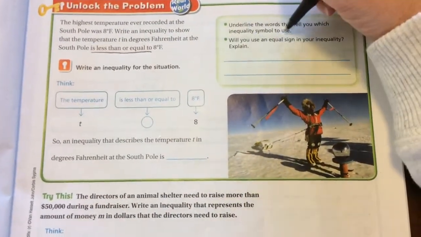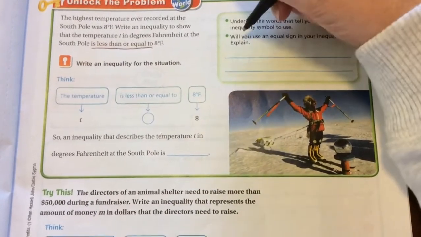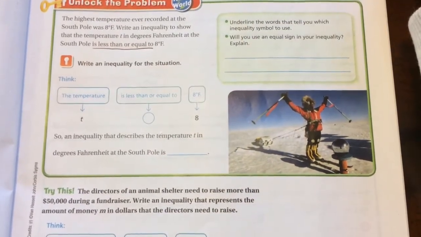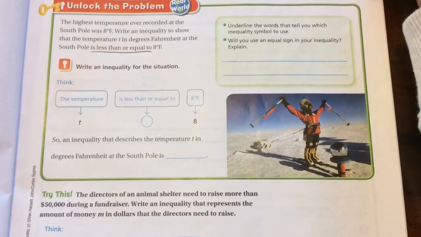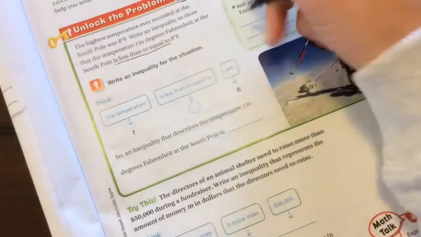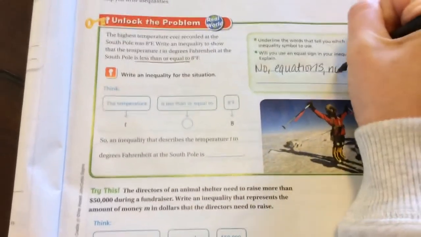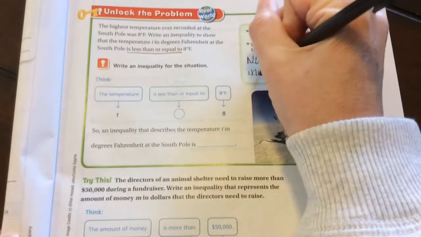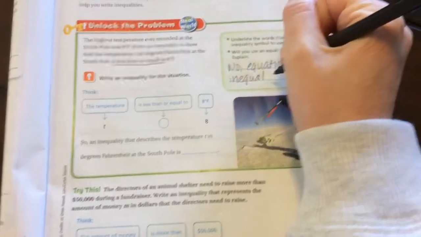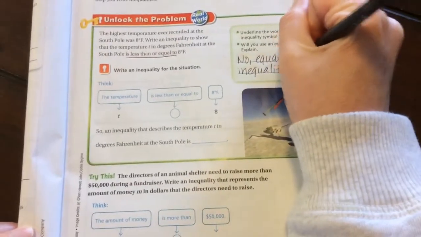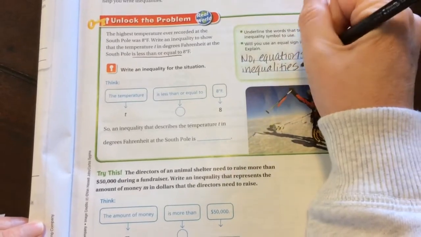And then, will you use an equal sign in your inequality and explain? So equations have equal signs, but not inequalities. So we're going to say no. Equations, not inequalities, include equal signs.